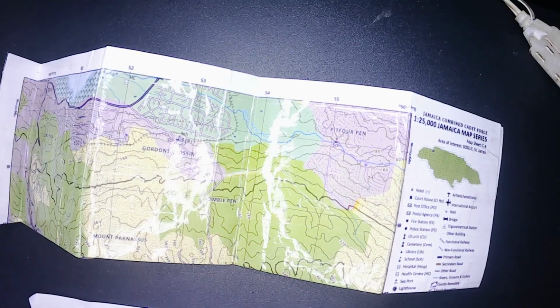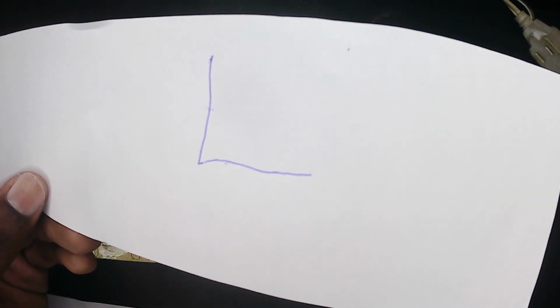Recall that a trick for the 4-figure grid reference is the letter L. Should you forget whether to read eastings or northings for the 4-figure grid reference, all you have to remember is the letter L, provided that you know fundamentally what eastings and northings are. And so the letter L: eastings, northings. That's for the 4-figure grid reference.